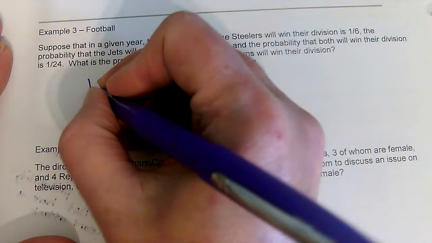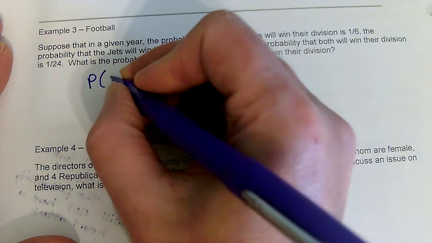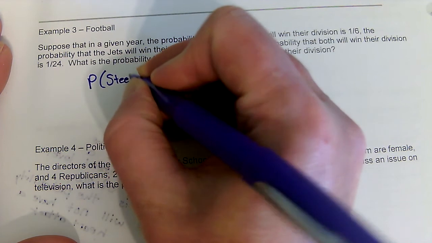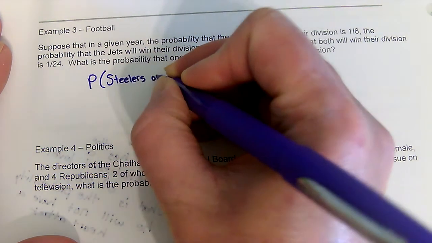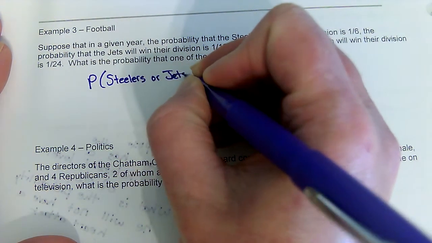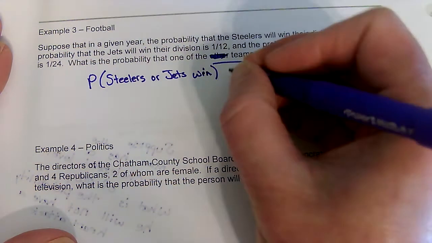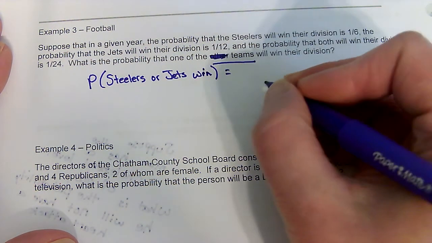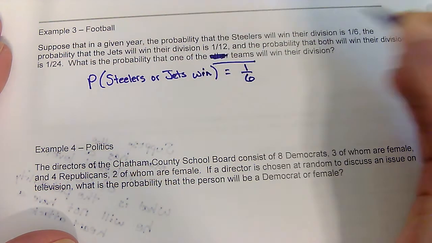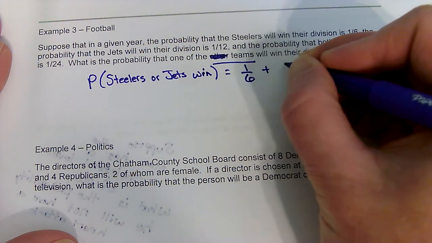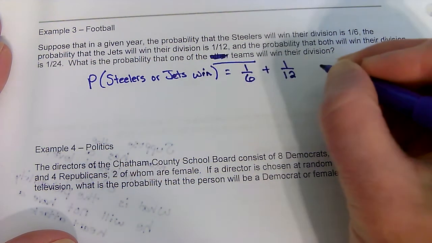So the probability that one of them will win is the probability that the Steelers or the Jets win. I have so many typos on this paper. I'm so sorry. So we take the probability that the Steelers will win plus the probability that the Jets will win.